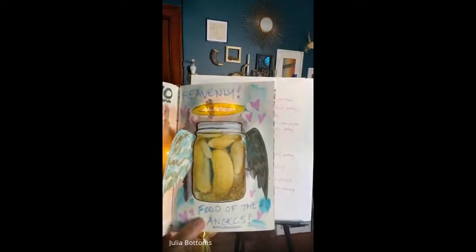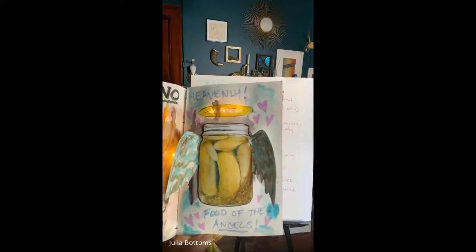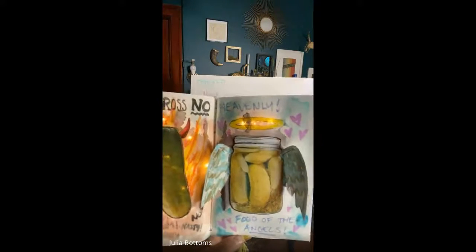And then we come over and you can see I'm reflecting some of that stuff that I wrote in my journal entry about pickles. For the record, I do love pickles, so this part was a lot.